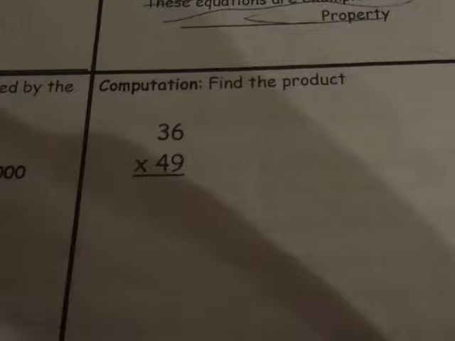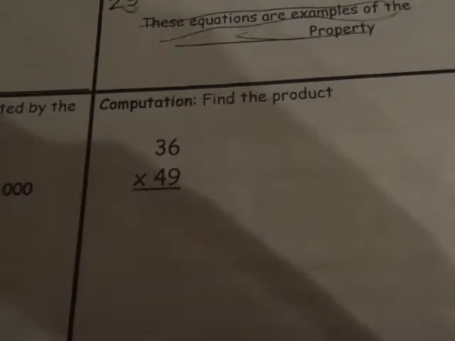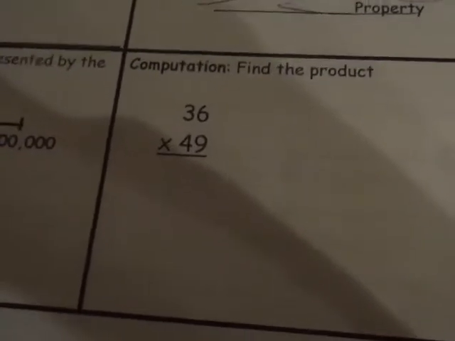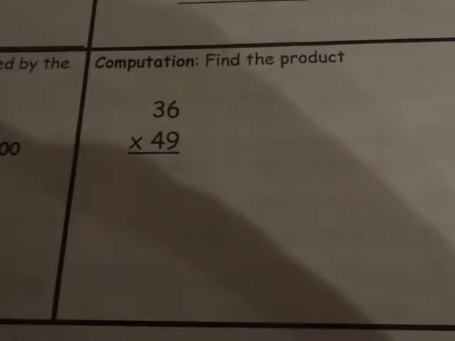Next question is asking you to find the product. So you got to multiply to figure out what the factors equal. So I'm going to multiply using area model and traditional. I'm going to show you how to do it. 30 times 40, 40 times 6, 30 times 9, 6 times 9.